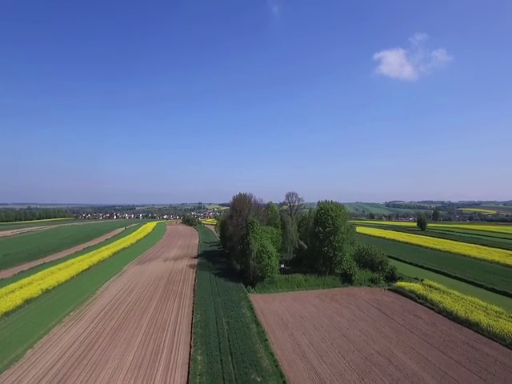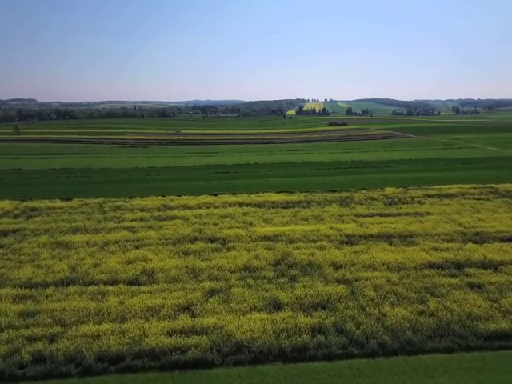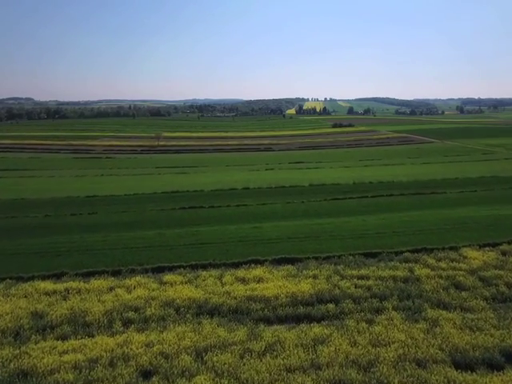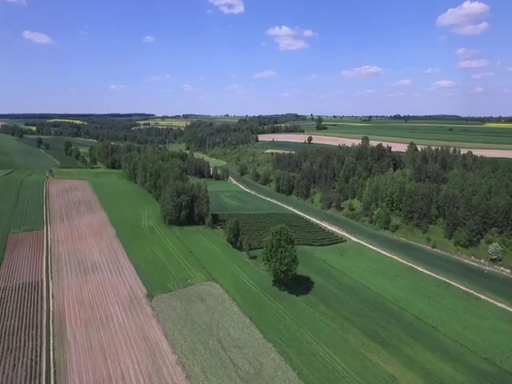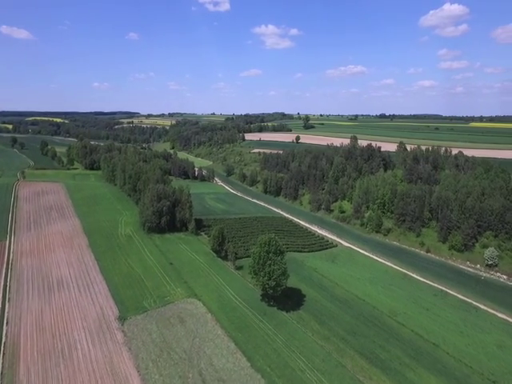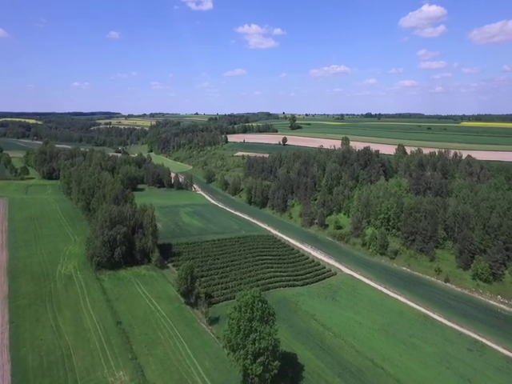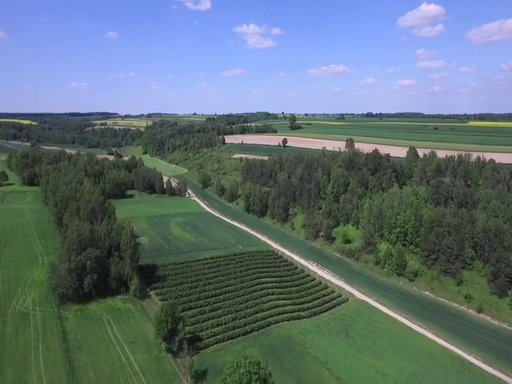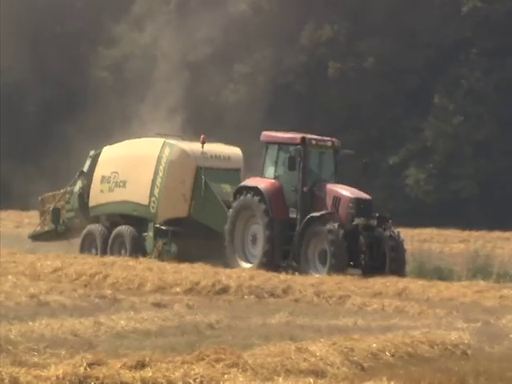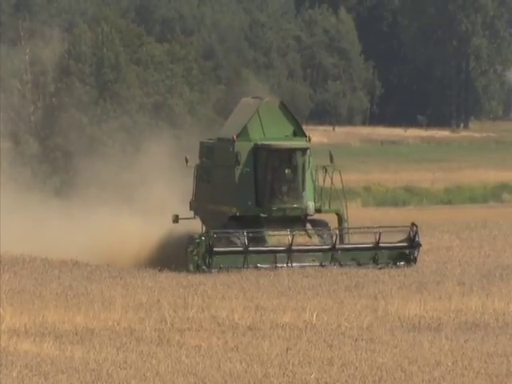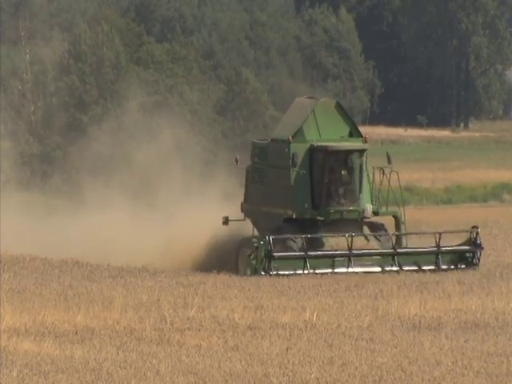Good quality soil dominates in the central and southeast part of the region, while poor soil is found mostly in the north and northeast. Soils of good quality are often characterized by intensive agricultural production.